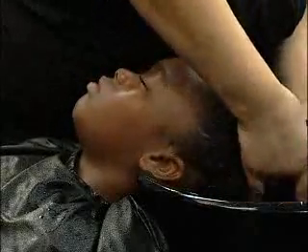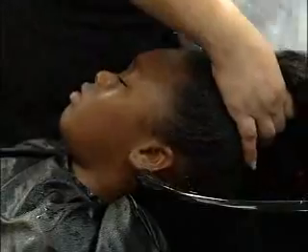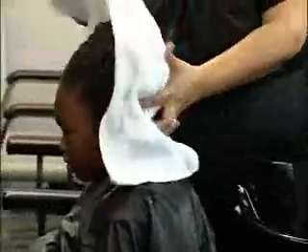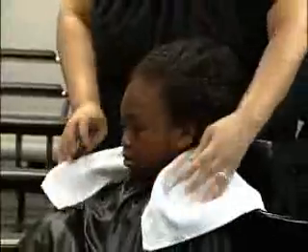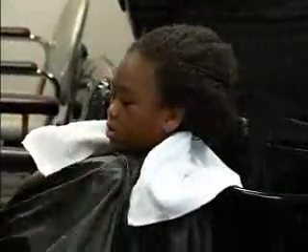So we have shampooed Bri's hair. Let's lift you up for one moment. After you shampoo, you just want to pat it to keep it from dripping. And then put your conditioner on.